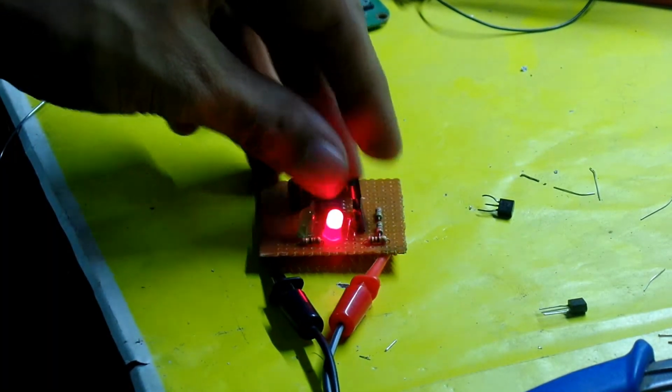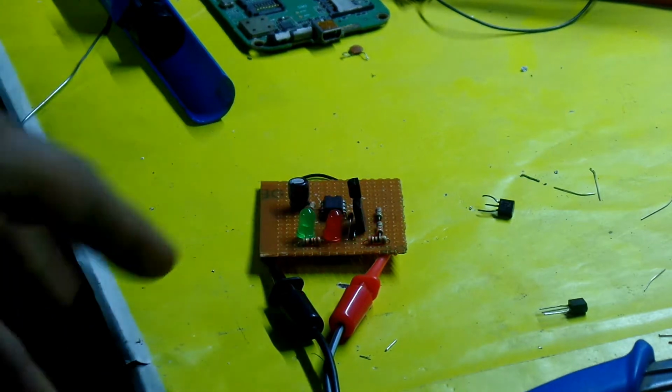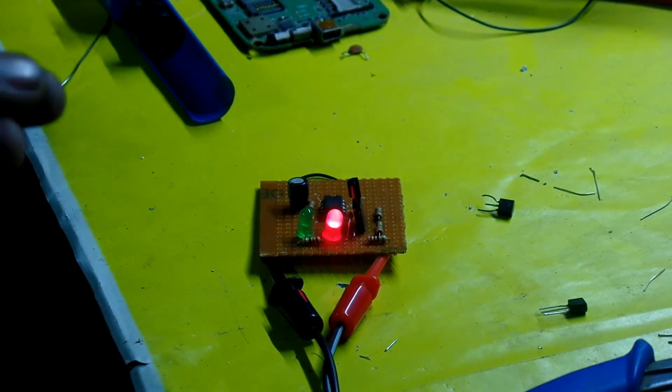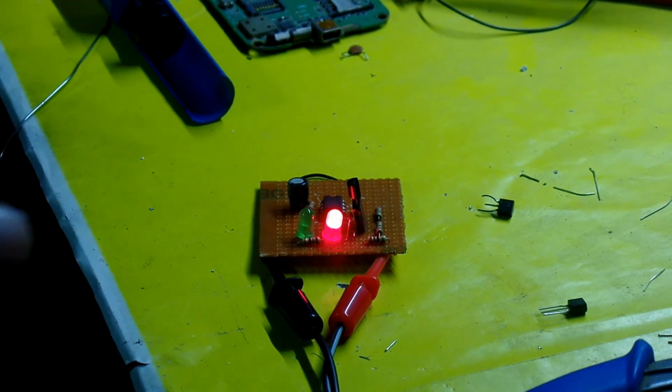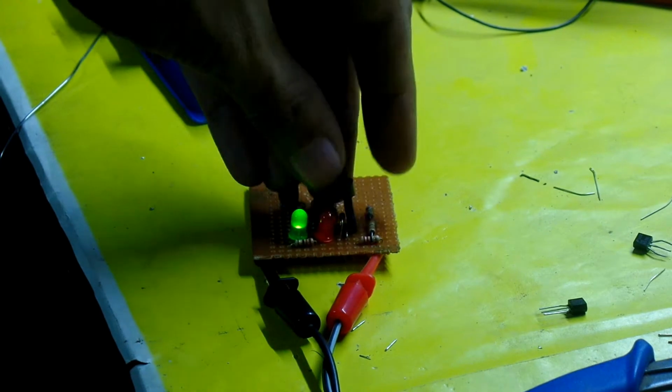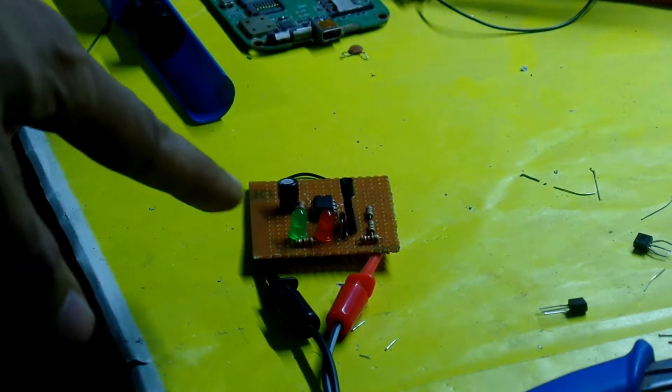Do you want to create your own transistor tester just to test normal transistors? It can test all kinds of transistors and tell you whether a transistor is good or bad, and also its type, NPN or PNP. So let's get started.